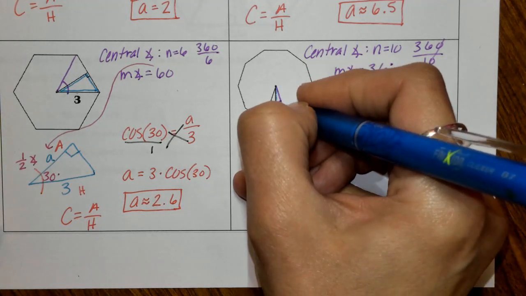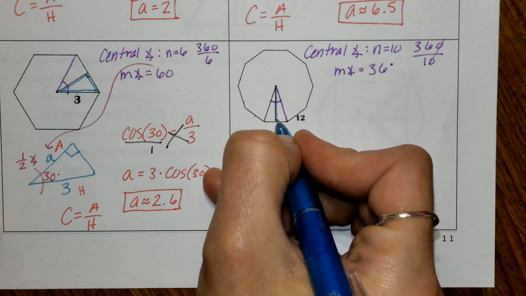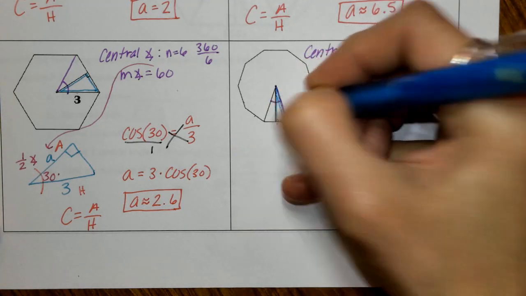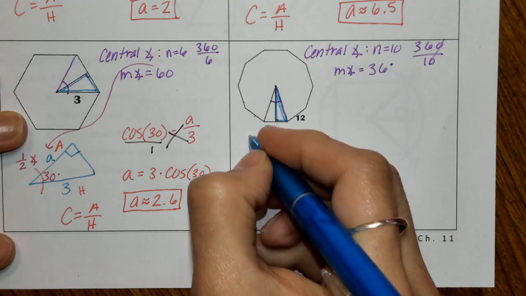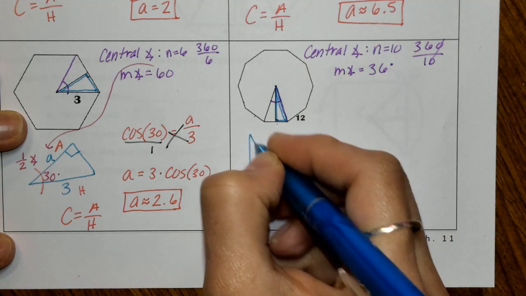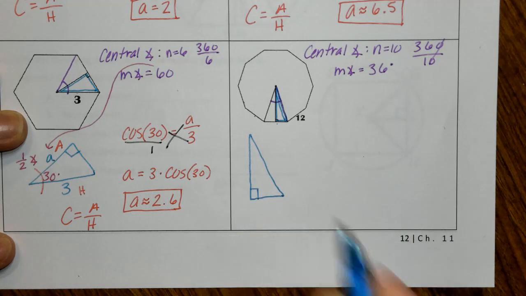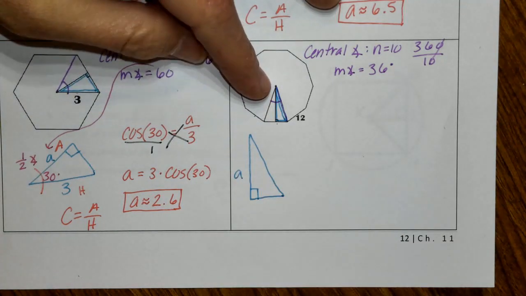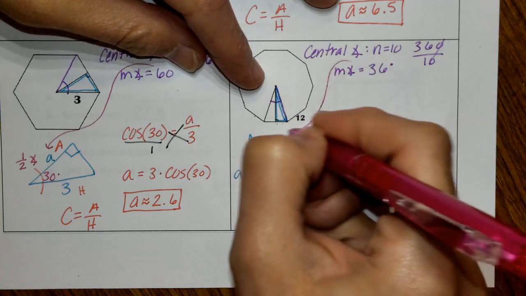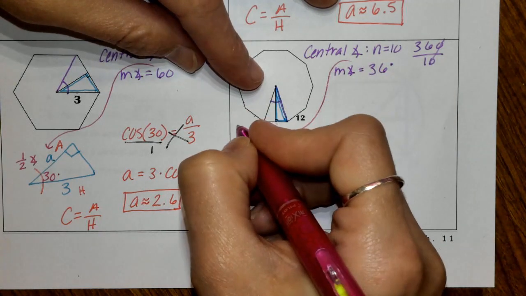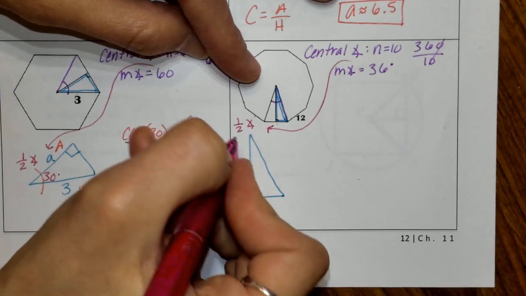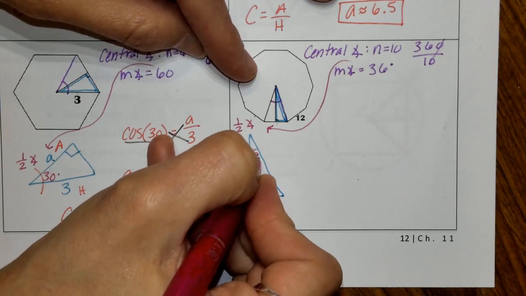Let's take part of this triangle here, this guy out. The apothem here, the reference angle, we need to take half of the central angle. And we'll end up with 18 degrees, tiny angle.